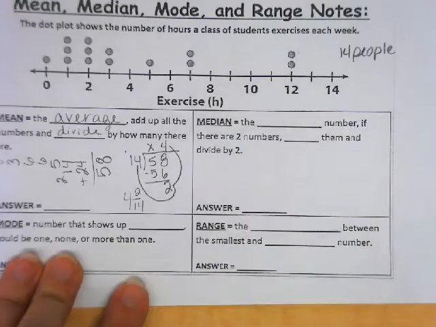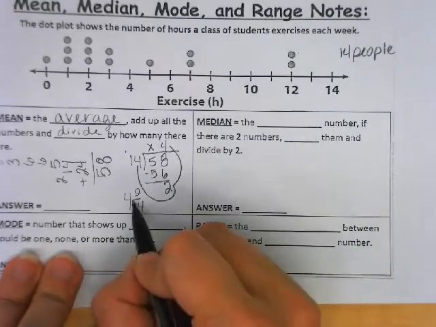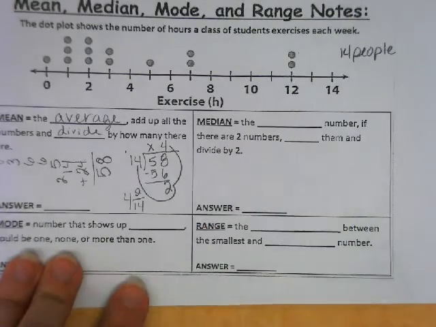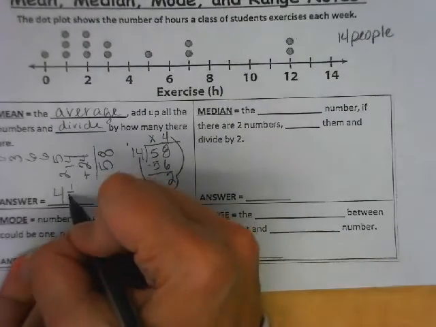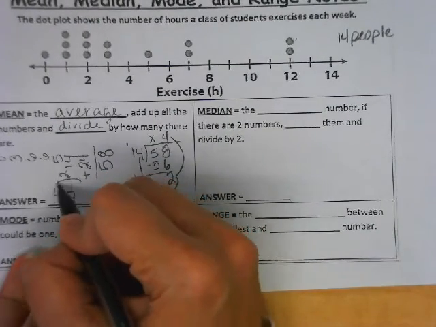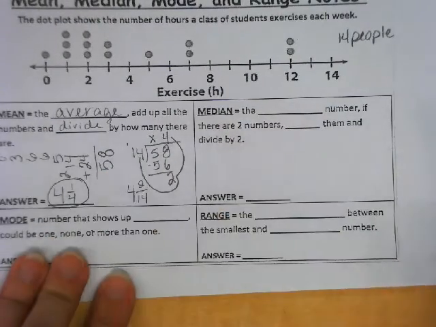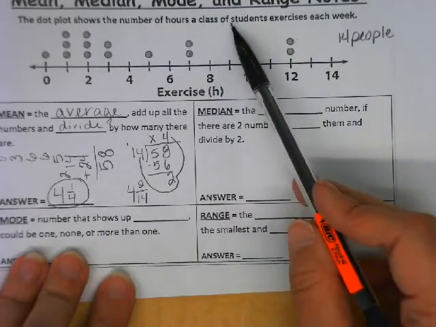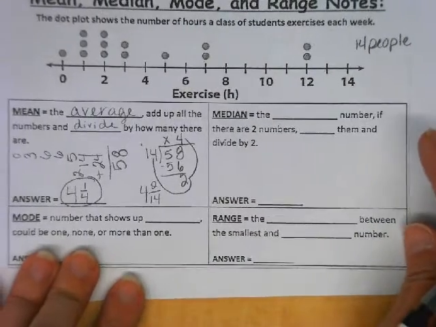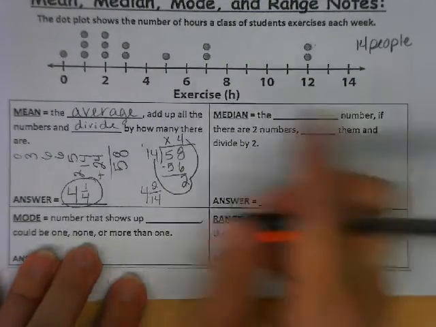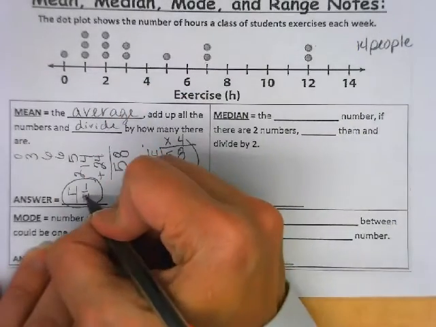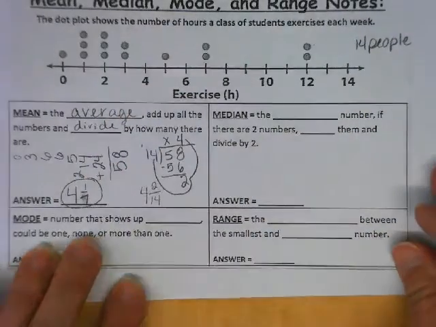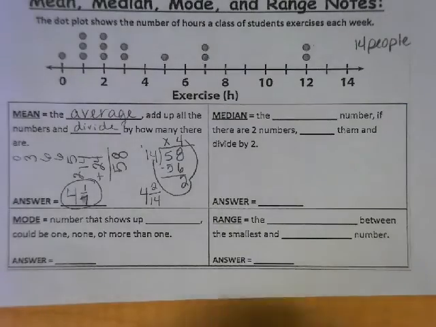You remember when we did that a long, long time ago? Like, that was the first week of school. What do you know about 2 over 14? It's 1/7. So 4 and 1/7. That's my average number of hours that the class of students exercises. I wrote 1/4. You're right. I'm so sorry. Good catch. We said it, and I didn't write it like that. 1/7. Good job. All right.